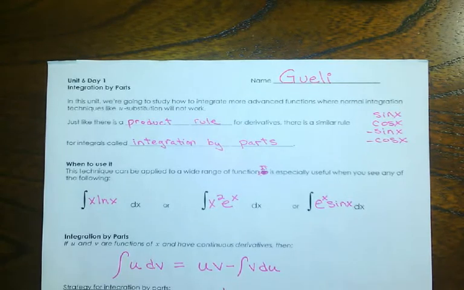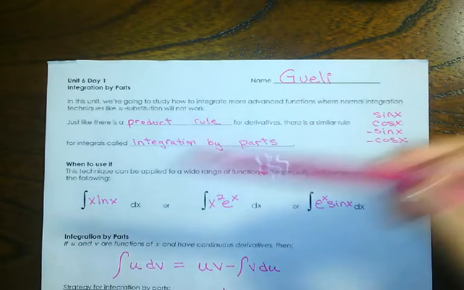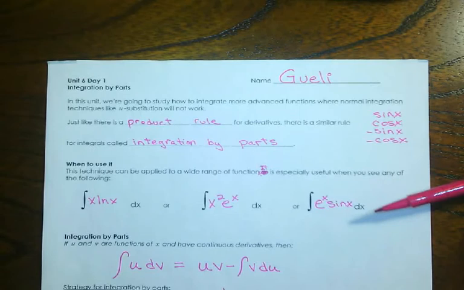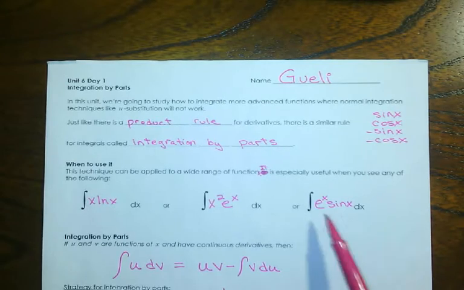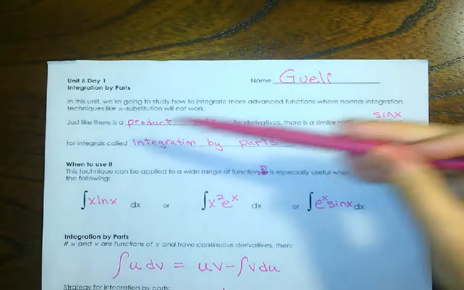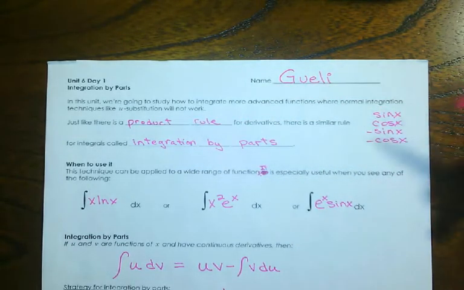So let's take a look at a few of these where you wouldn't be able to use U substitution. For example, any of these integrals here, if you're integrating these with respect to x, you won't be able to use U substitution. Notice that they're attached by multiplication, okay? So again, when you think, well, if I was taking the derivative, it'd be a product rule, then if you're trying to integrate it, integration by parts might be a good technique.